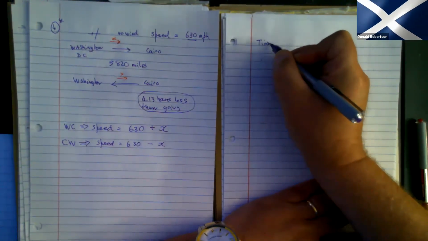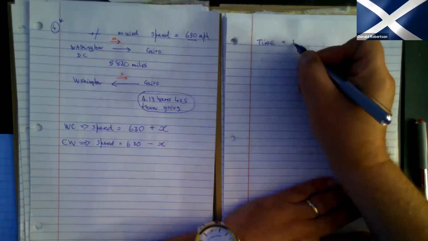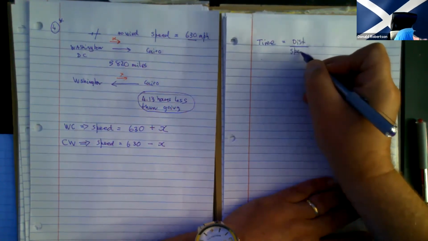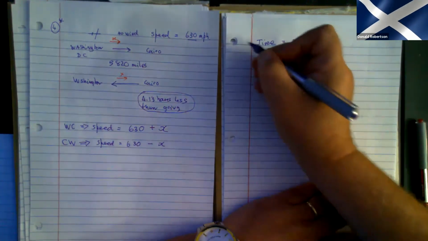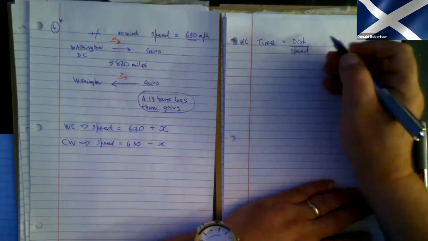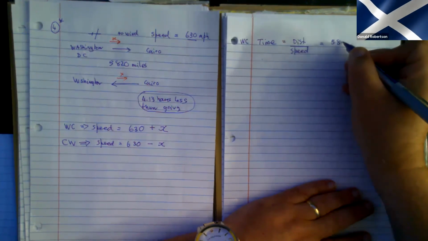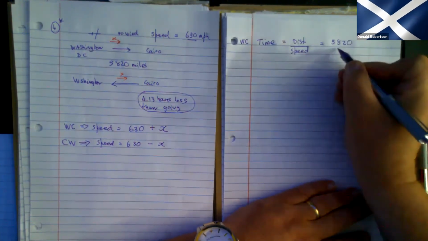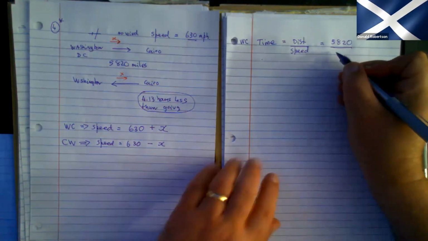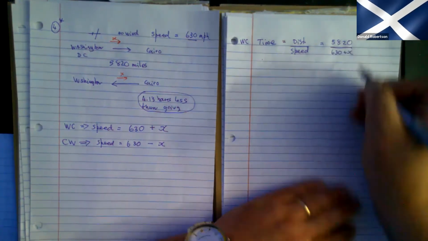I know the time is basically the distance that you travel divided by your speed. So if I want to do from Washington to Cairo, the time of that journey is going to be the distance, 5820, divided by the speed, and the speed is 630 plus x.